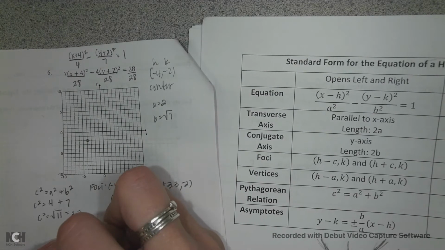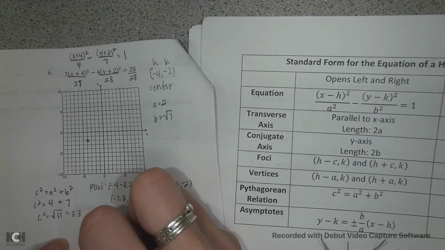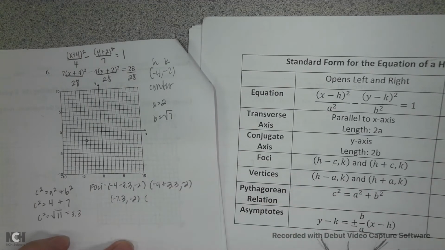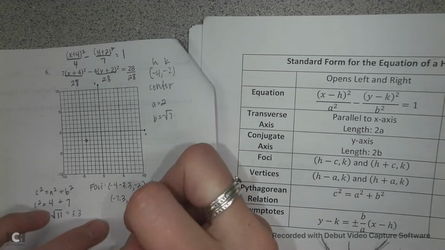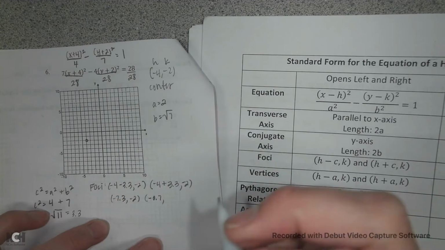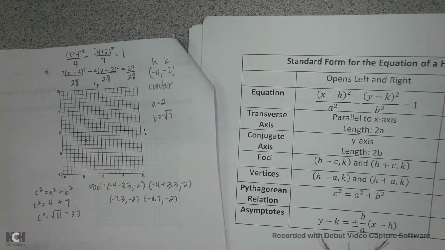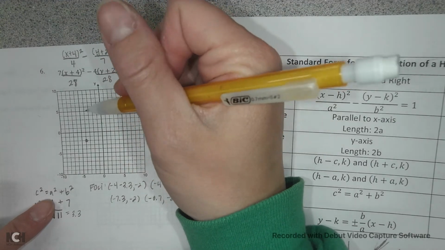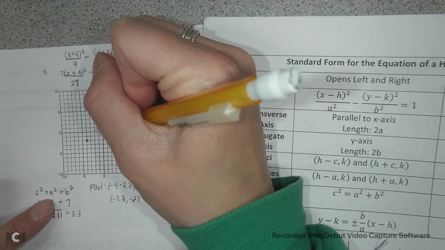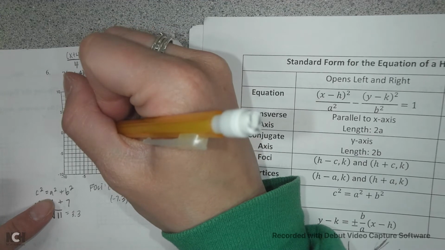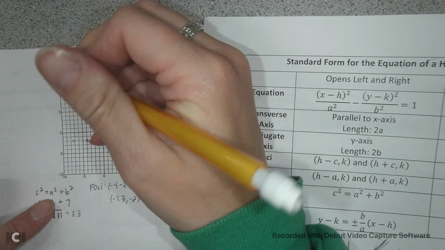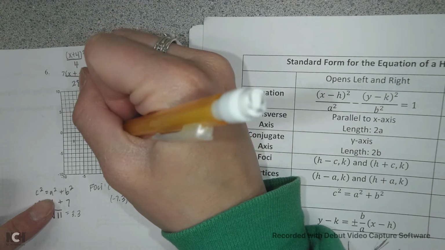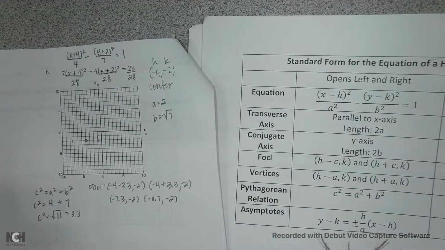So we have -4 minus 3.3, which is -7.3, -2, and then we have -4 plus 3.3, which is -0.7, and -2. Okay, so -7.3: 1, 2, 3, 4, 5, 6, 7, and then 3, and then down 2, so here. And then this is -0.7, and down 2, so there. So those are the foci.